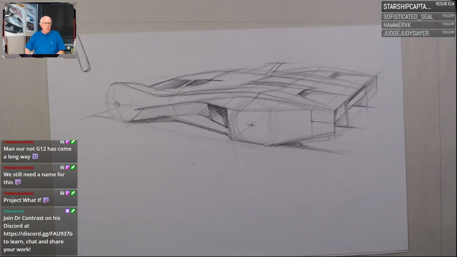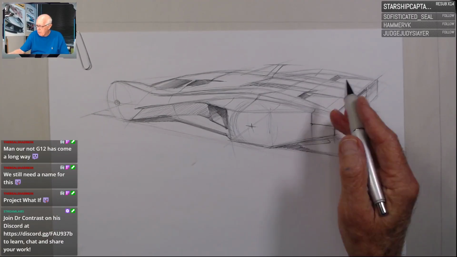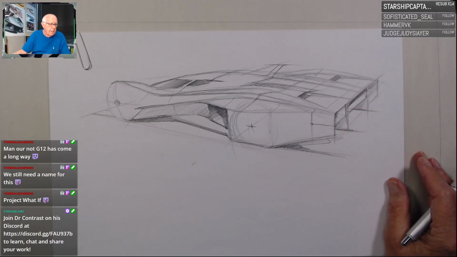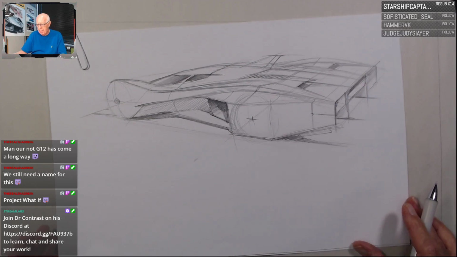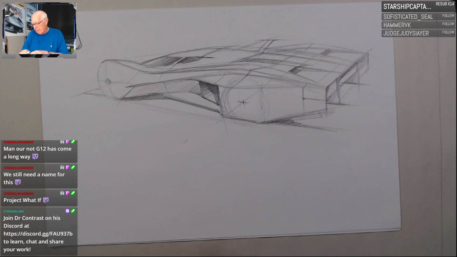So there we are. Little 3/4 study here, picking up that same long tail aspect that we were talking about earlier. I think it's got a lot more character now. There's just something about this. Pardon me, I'm losing my voice here. A lot fresher, I think. It's starting to take on a very good amorphic look to it here.